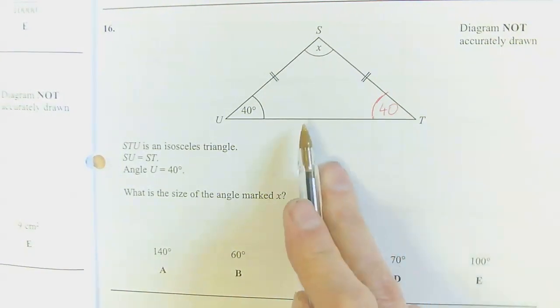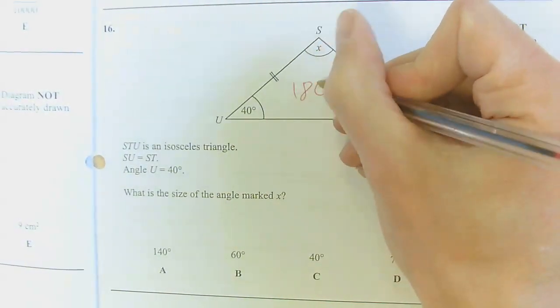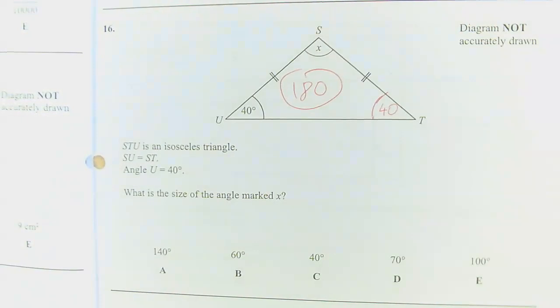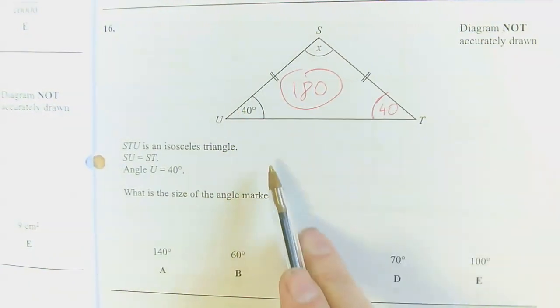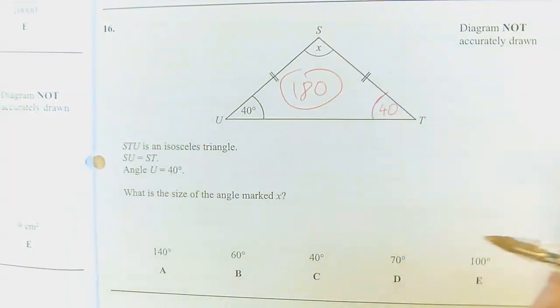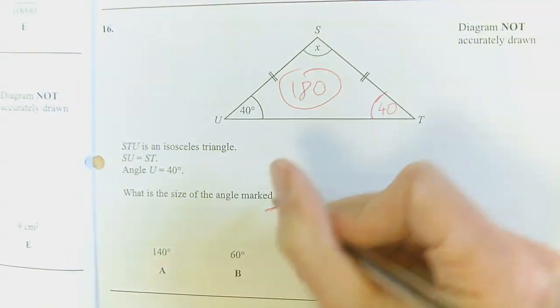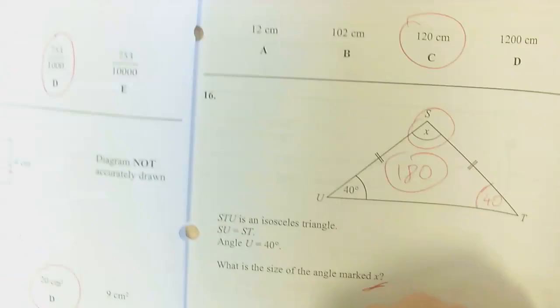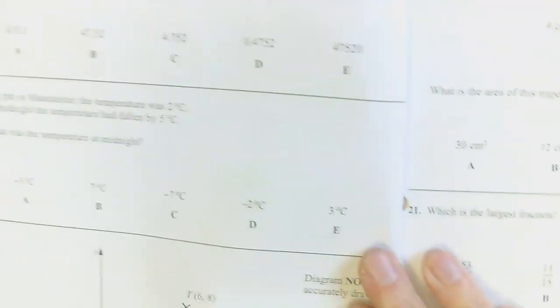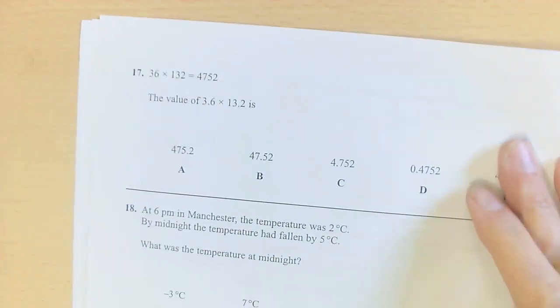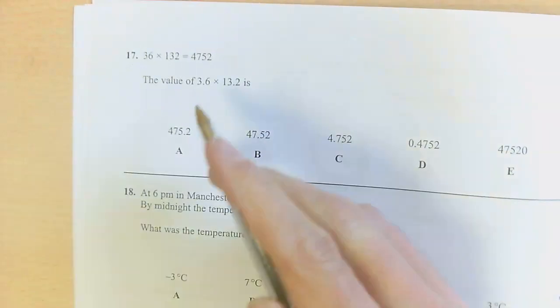What's the size of angle marked X? Easy peasy lemon squeezy. 180 degrees altogether. 40 plus 40 equals 80. Take that off 180. Leaves us with 100. E. What is the size of angle X? That's that one, isn't it? Lovely jubbly.